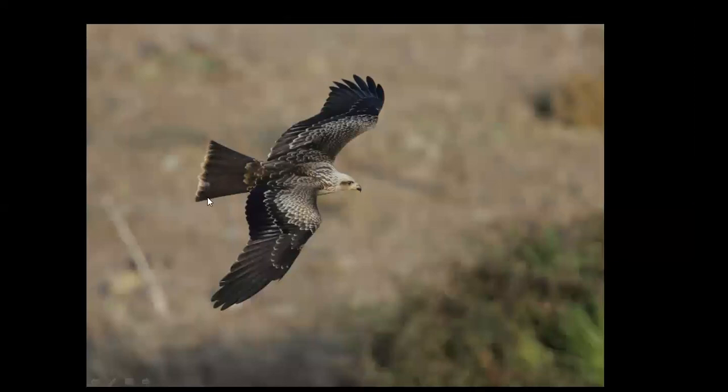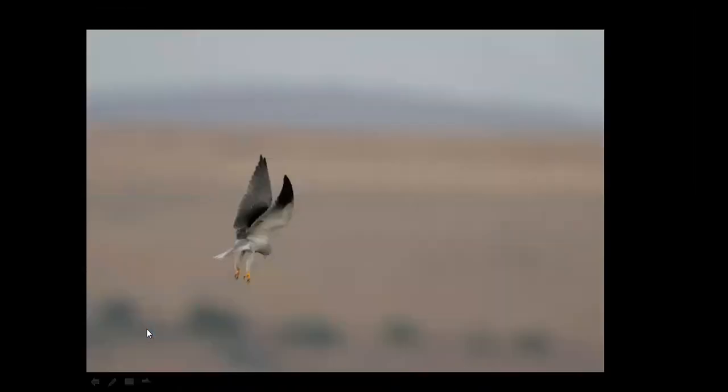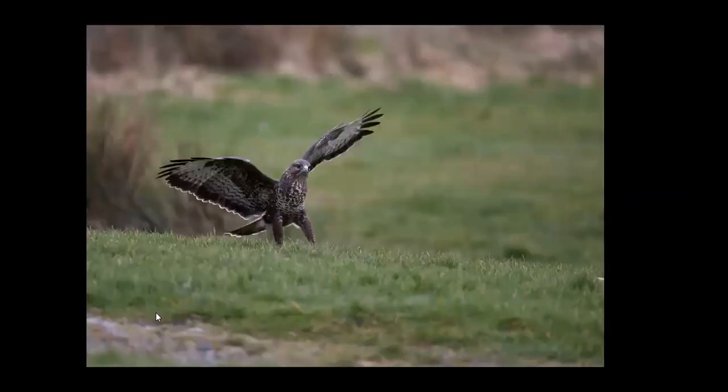But if you look at the tail, it's nowhere near as forked as the red kite. So that's one reliable way of separating them. There is another kite which actually isn't related, called the black-shouldered kite or black-winged kite, which you might come across if you go down to certain parts of Spain. And that hovers in a way that kites don't normally do. It's completely unrelated. The Latin name is Elanus caeruleus, unlike the true kites, which belong to the genus Milvus. So it's in a separate group of its own.